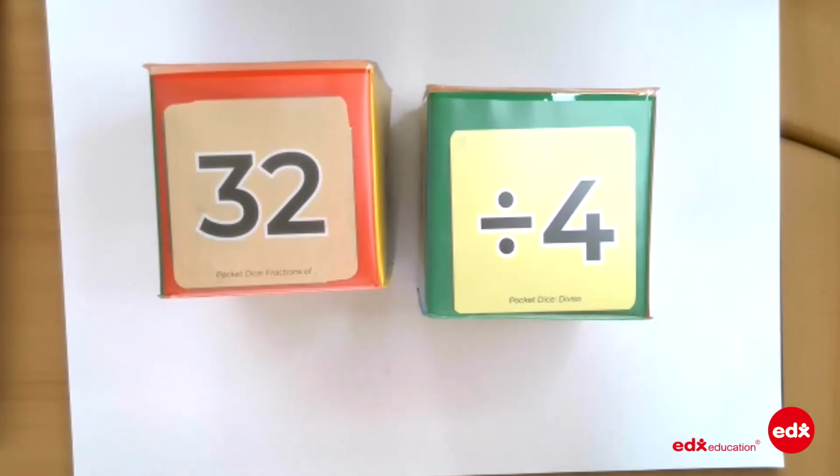So you see how it links together. Now, in this case, if I've done 32 and I divide by 4, I would be on 8 points. Another player could do the same and so forth.